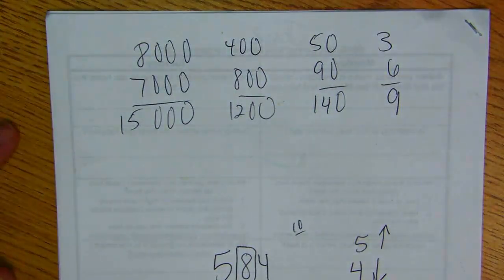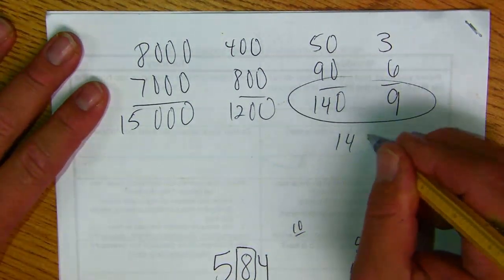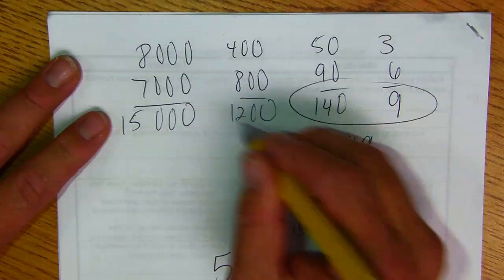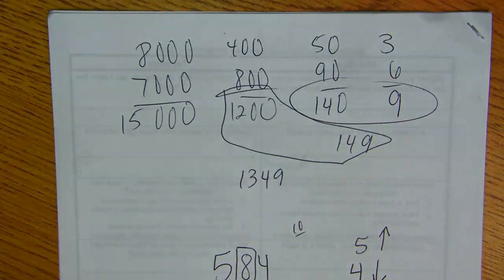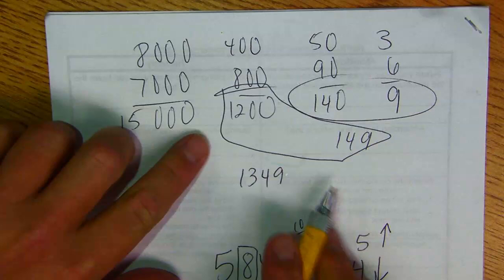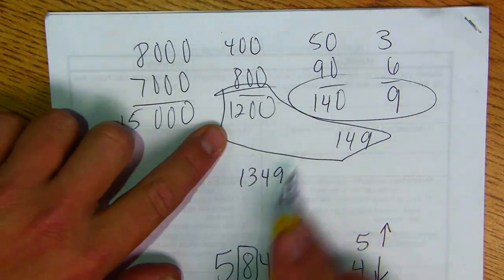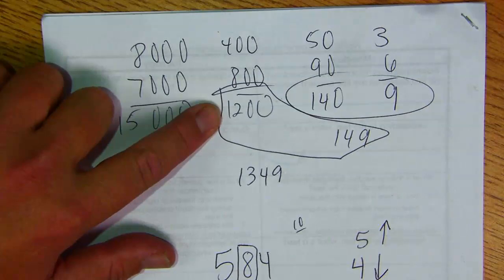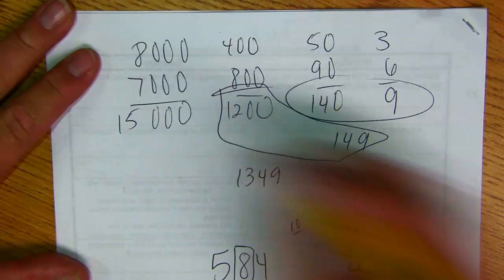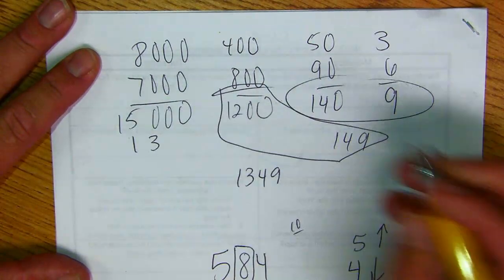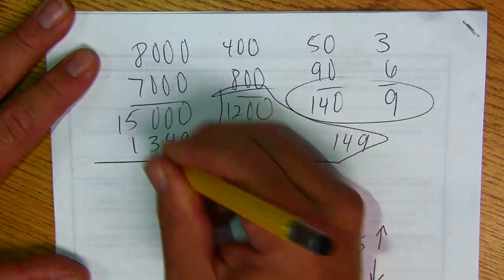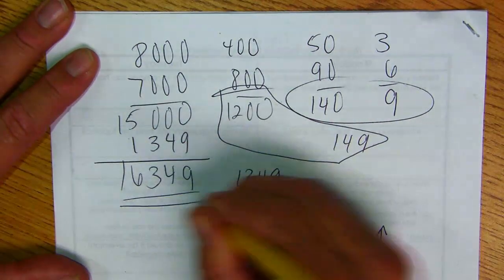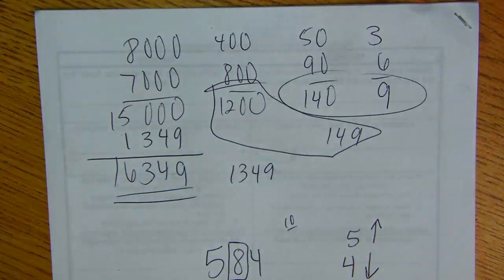Now you got to be able to do some of this in your head. Bam, 149. You could do now this, 1349. You got to be able to do some of that in your head or else it's going to take too long. 149 plus 200 is 349. 1,349. Now you could put this here if you need to. 9 plus 0. Whew, it's a long one. It's a lot of work. Break apart strategy.